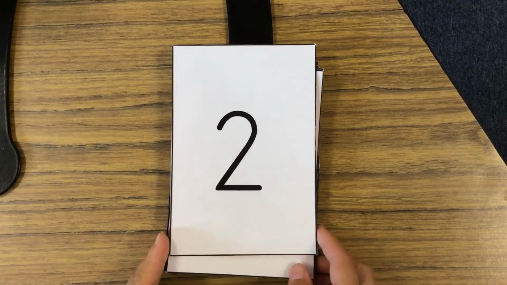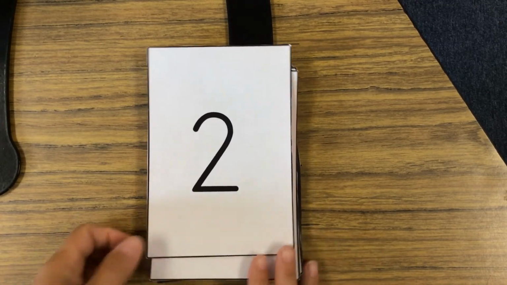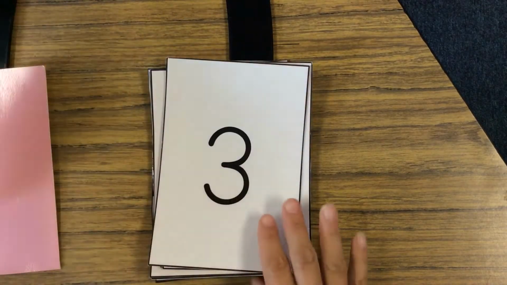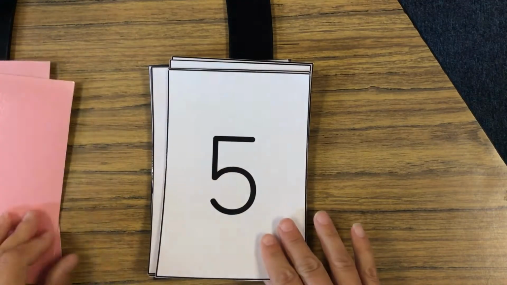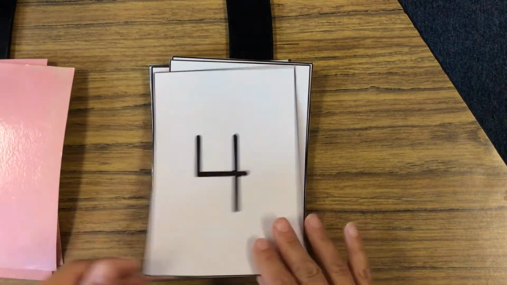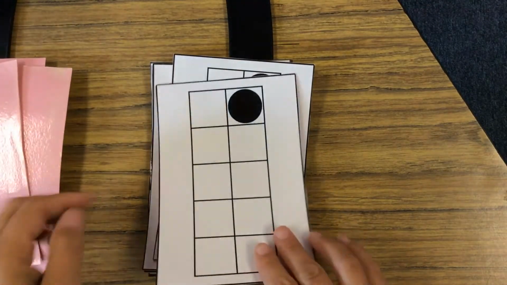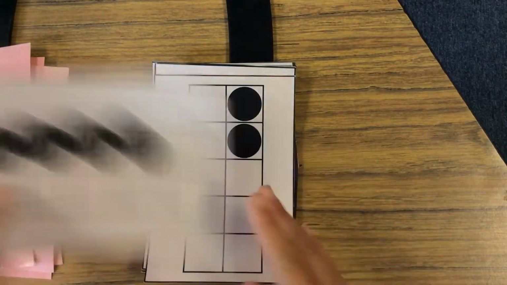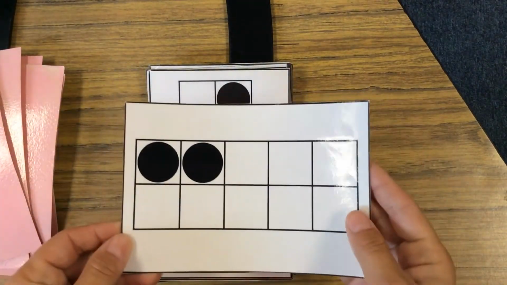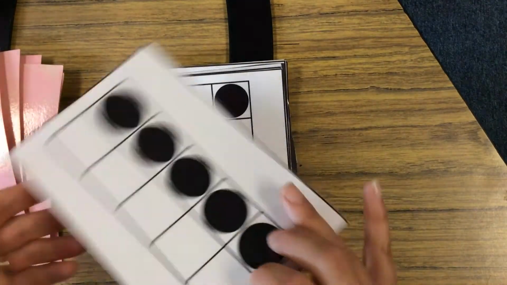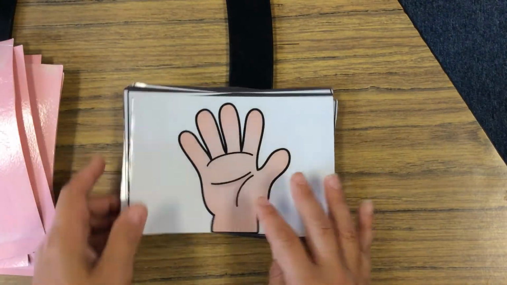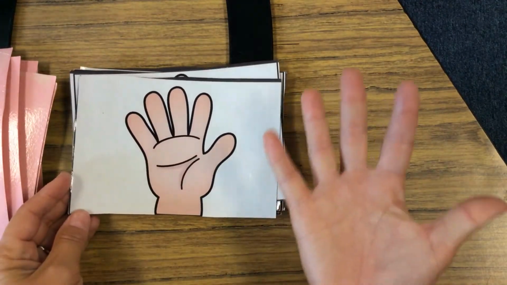We're going to start with some subitizing. So let's start with these numbers. Call them out. How many? How many? How many? How many? How many? All right, now show me this many.